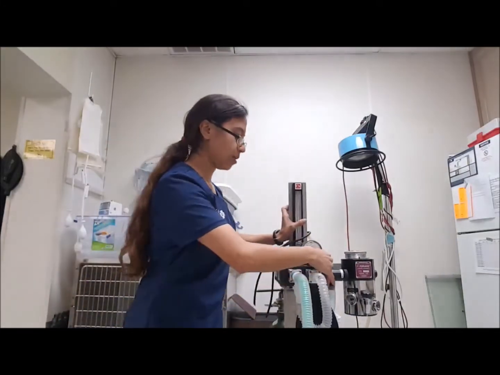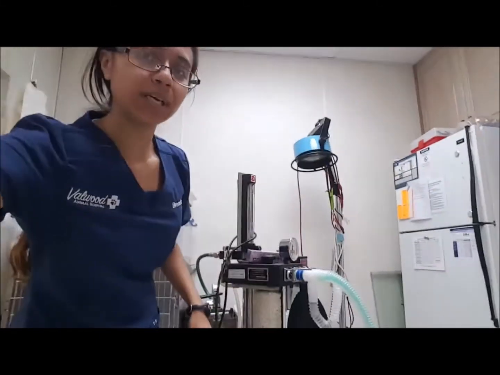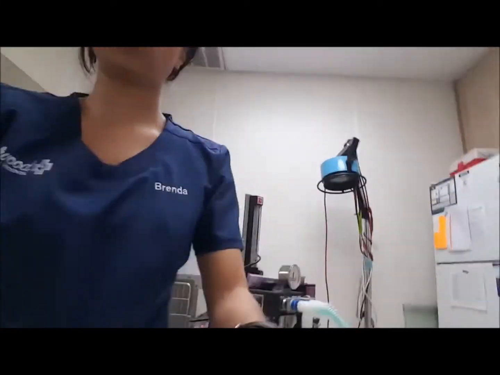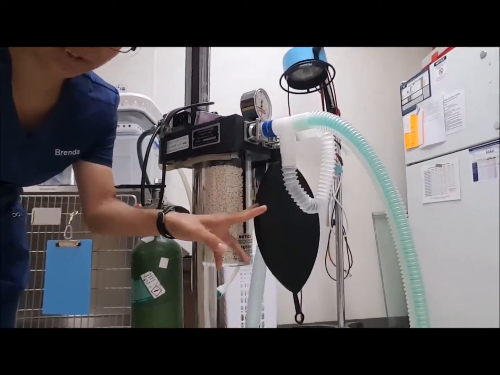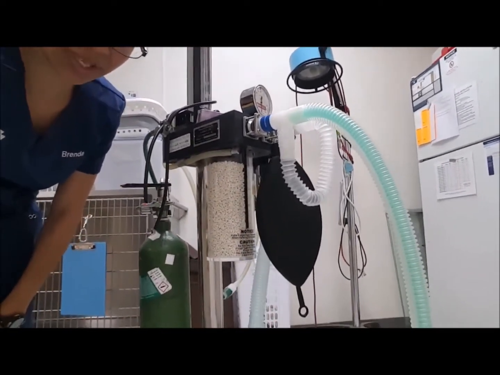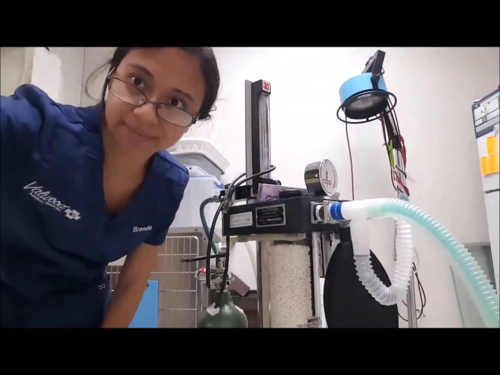So our respiratory monitor is actually going to be our reservoir bag. The reservoir bag will inflate and deflate as the patient is breathing, and that's how we can get our patient's respiratory rate.